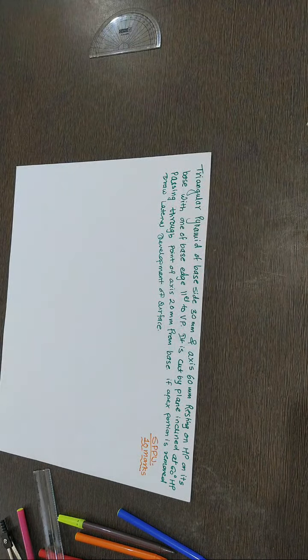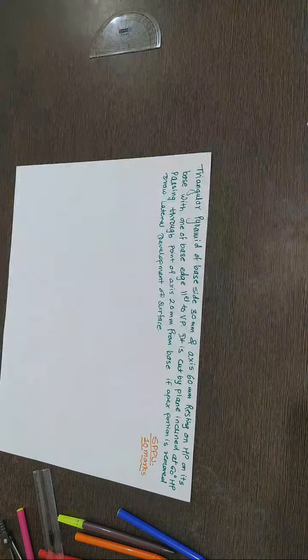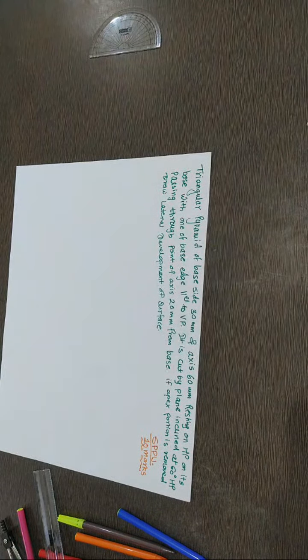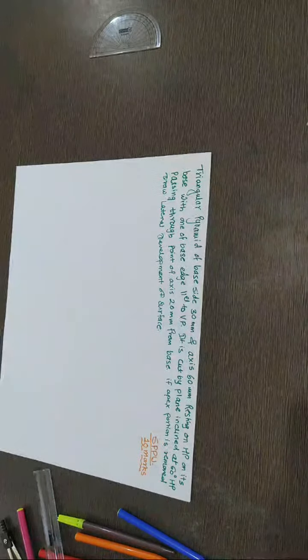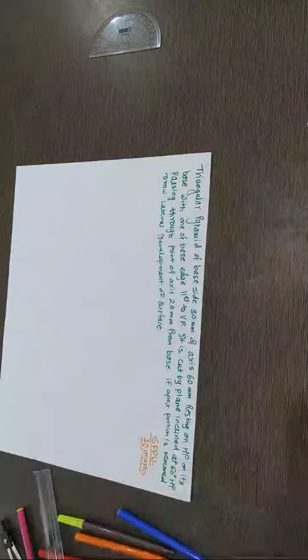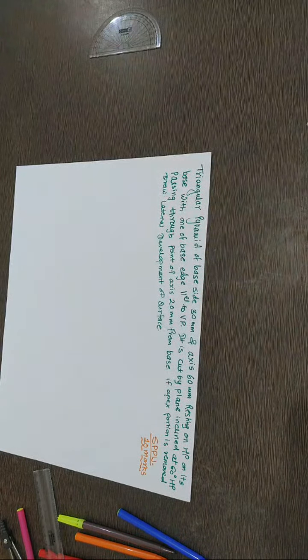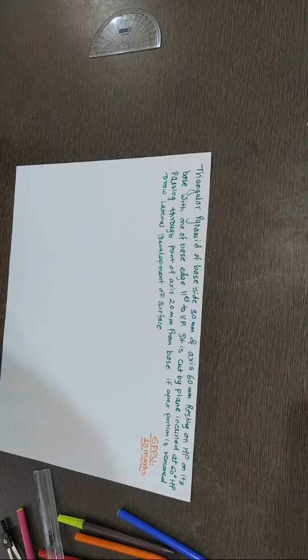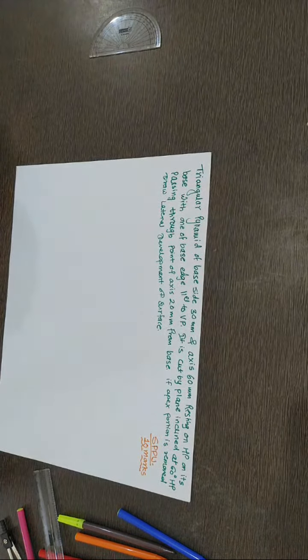Okay, so just read the question. A triangular pyramid of base side 30 mm and axis height 60 mm, resting on HP on its base with one of the base edges parallel to VP, is cut by a cutting plane inclined at 60 degrees to HP, passing through the point on the axis 20 mm from the base. The apex portion is removed. Draw the lateral development of the surface. Quite interesting, looks very simple, but why I have taken this problem, you'll get to know once we start drawing it.